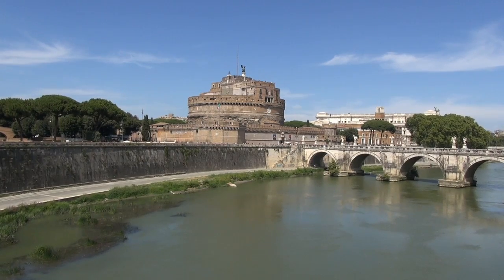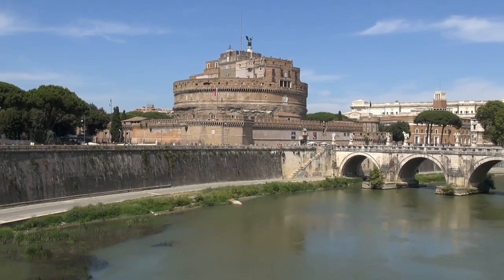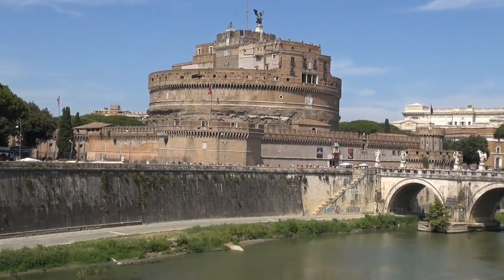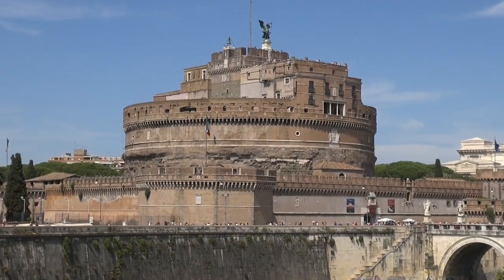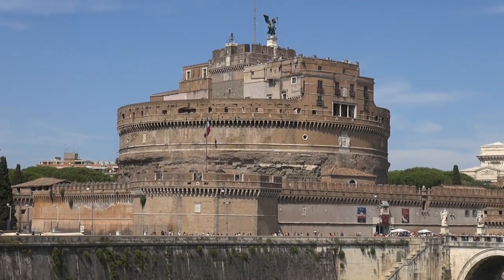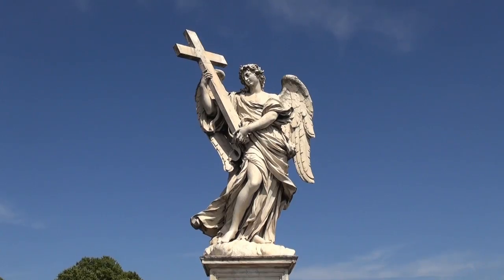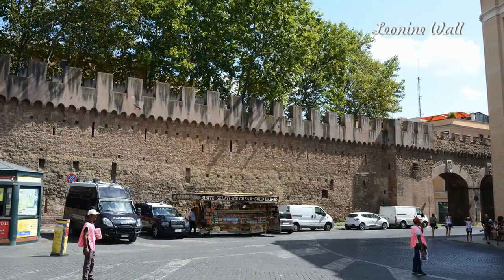In the 5th century, the mausoleum was included in the defensive system of the Aurelian walls, and throughout the Middle Ages and the Renaissance it was transformed into a fortress, Castel Sant'Angelo. As such, it served to defend the Vatican, to which it was linked by a singular covered passageway above the Leonine wall.